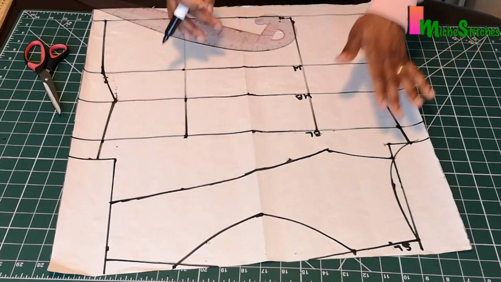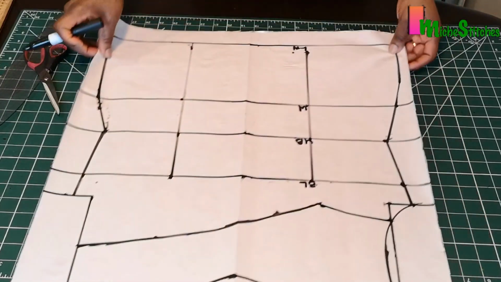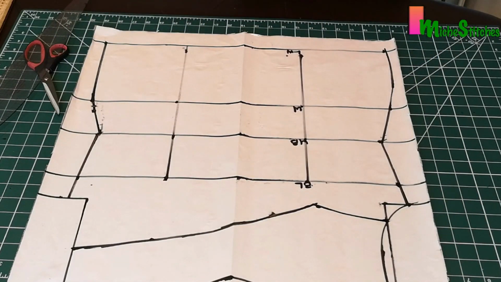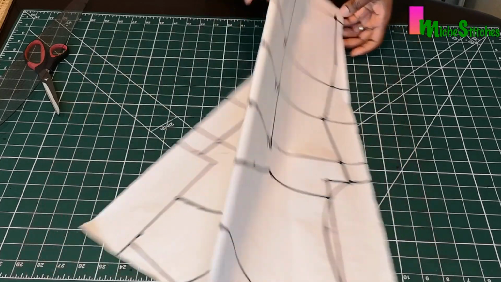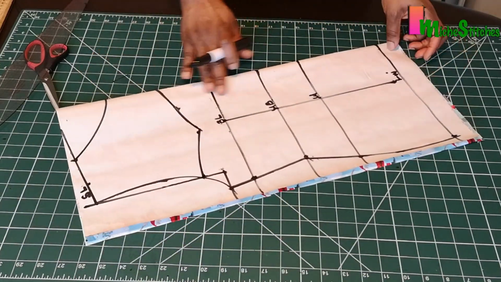So it's 5 inches on the right and 8 on the left. So this bodice is actually done now. We'll just fold that. Then we cut out our pattern.